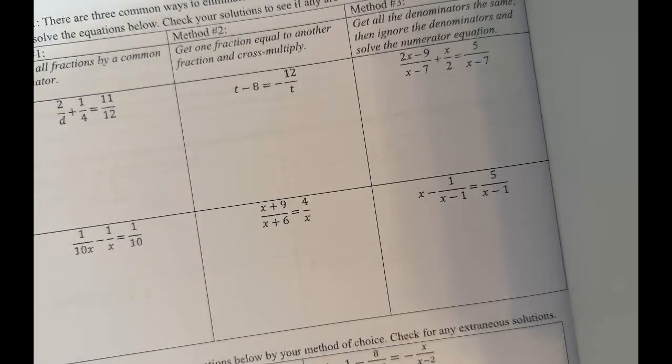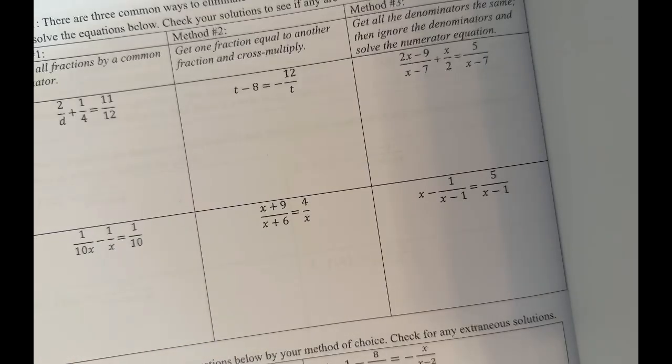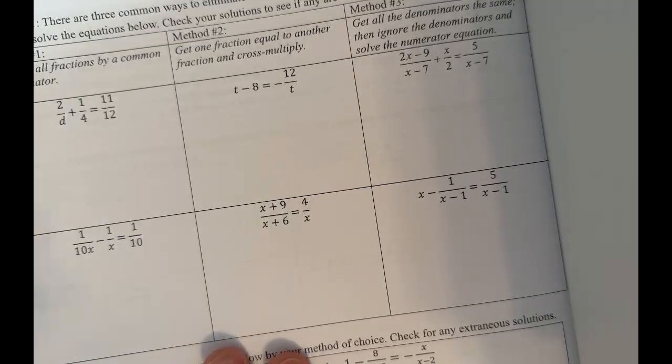All right. So on this next one, there's three different ways to solve a rational equation, and we're gonna talk about those here. So the first way I would do on this one, I would say get a common denominator and multiply all the tops by the common denominator. Okay. So I'm gonna make the denominators. What's a denominator that 10x, x, and 10 can all be? I'm gonna make it 10x.